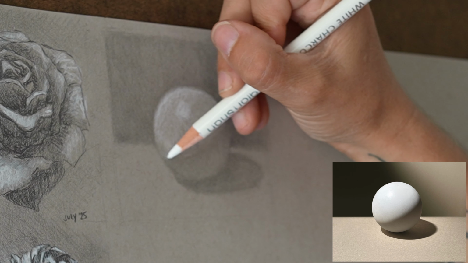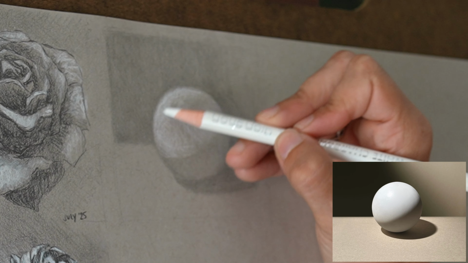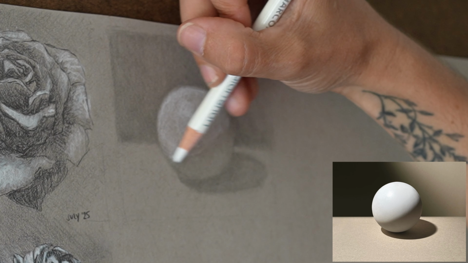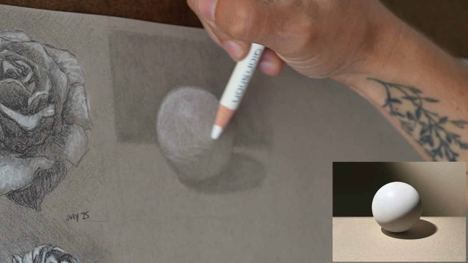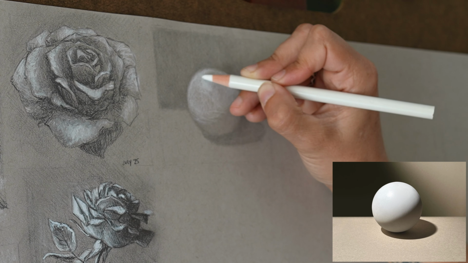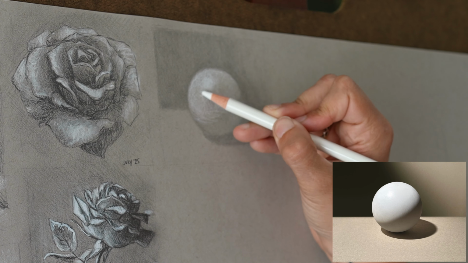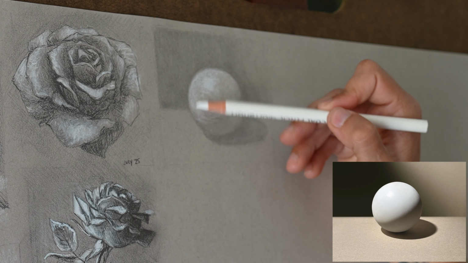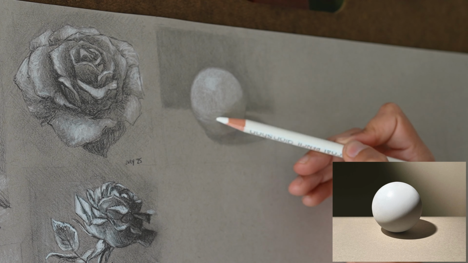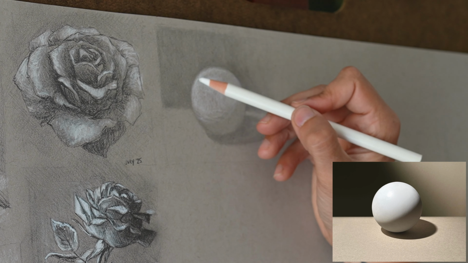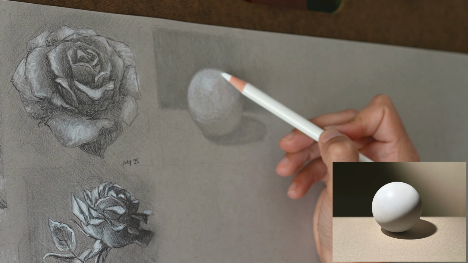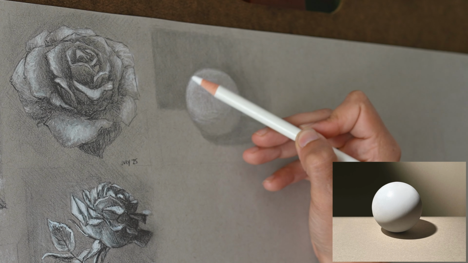Squinting and looking at where those whitest whites are. Softening it a little bit just because it is a circle, not a square. And then just lightly kind of softening. Taking a step back, there is a little bit more of a line right there than I wanted, but that's fine. Let me just build it up.